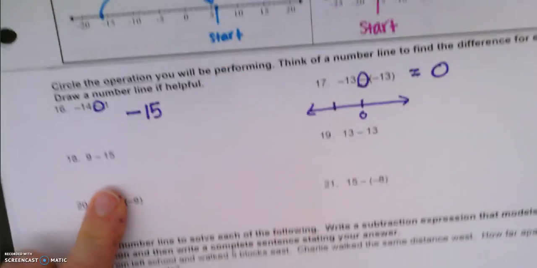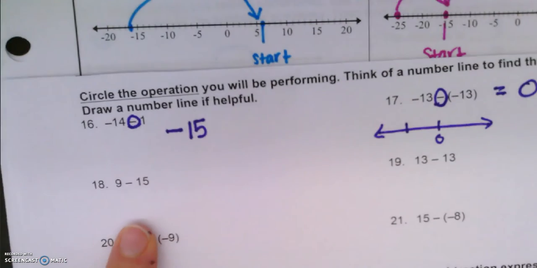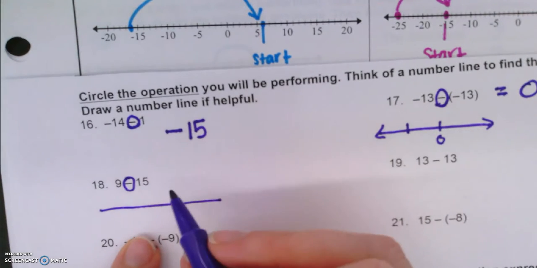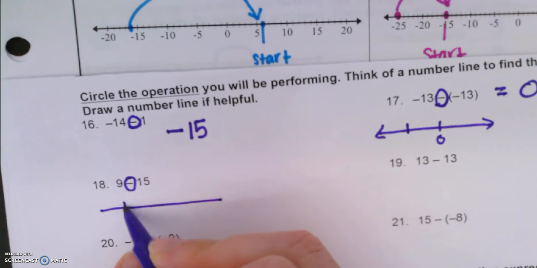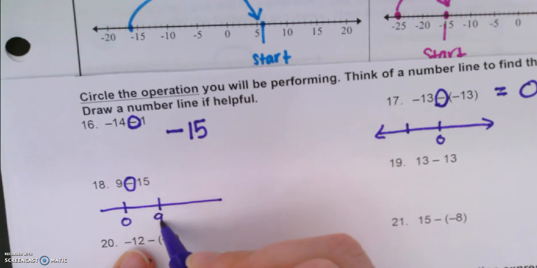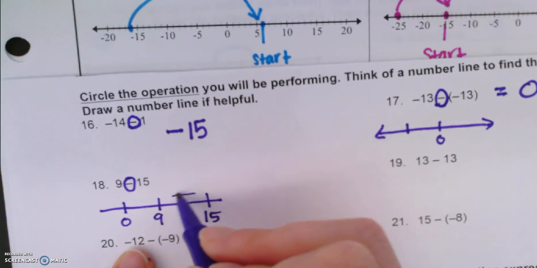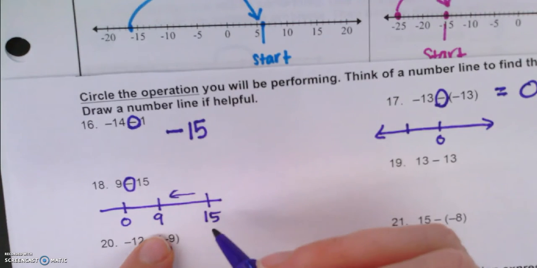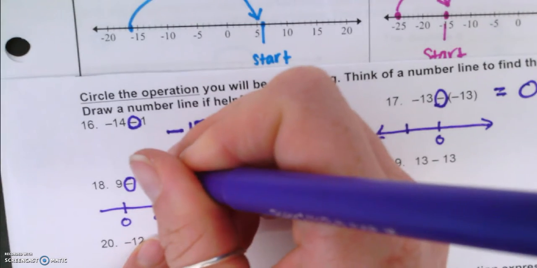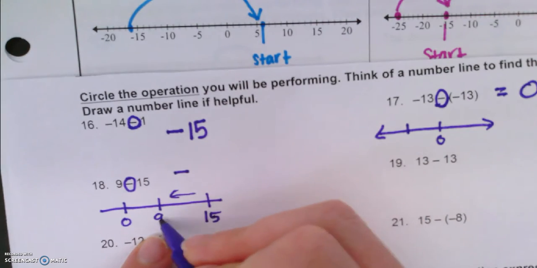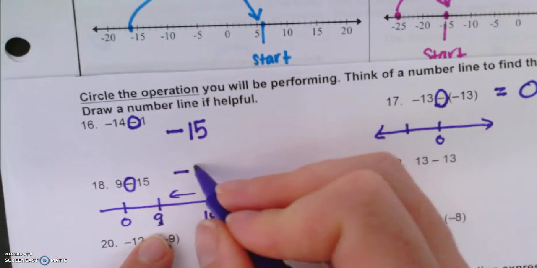Let's look at 18. 18 is 9, take away 15. So we're at 9, maybe here's 0. We're going to have to go to 15, and then we're going to have to go back to 9 to the left, which means it's going to be a negative number, and the distance between 9 and 15 is 6.